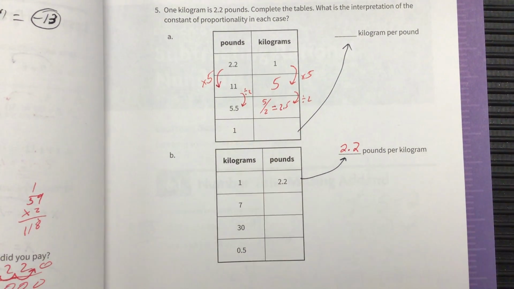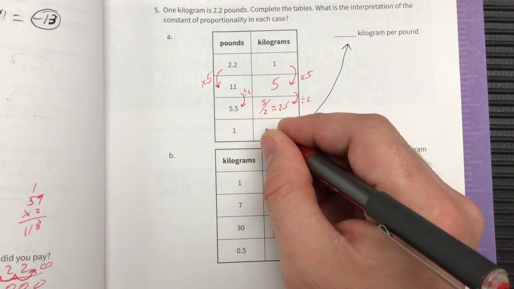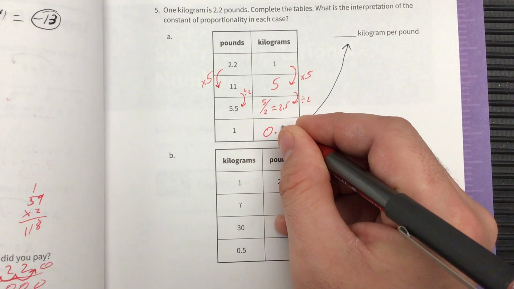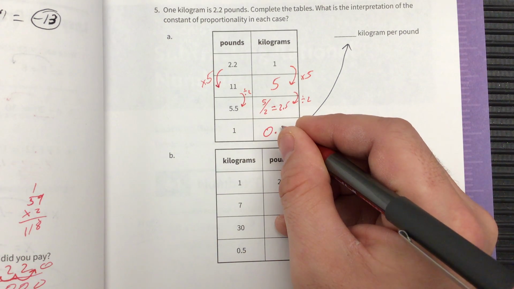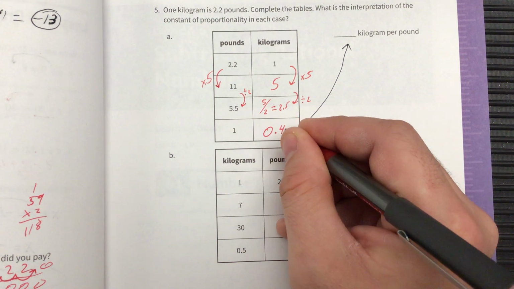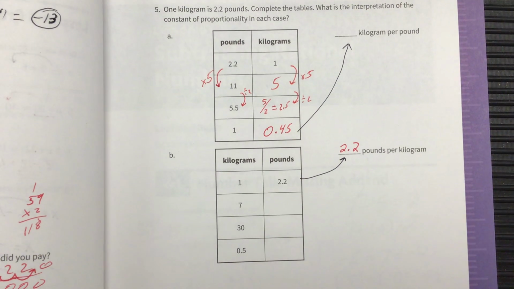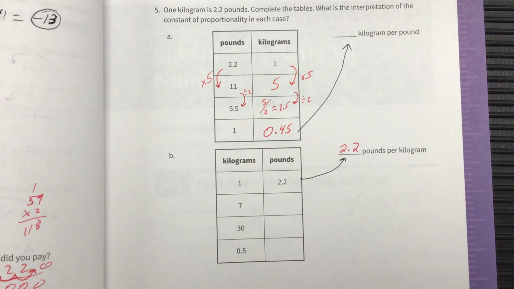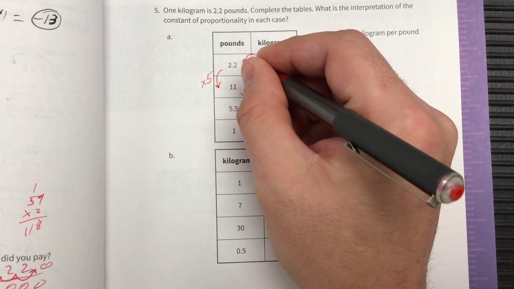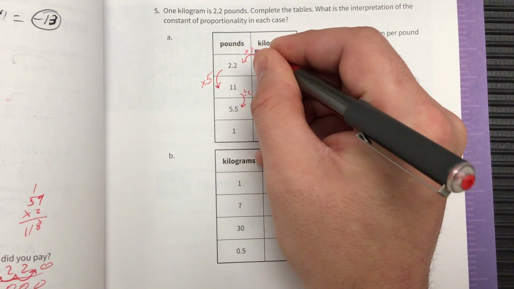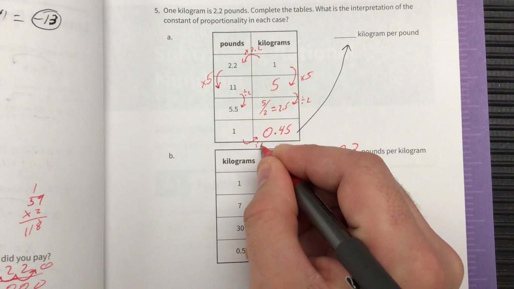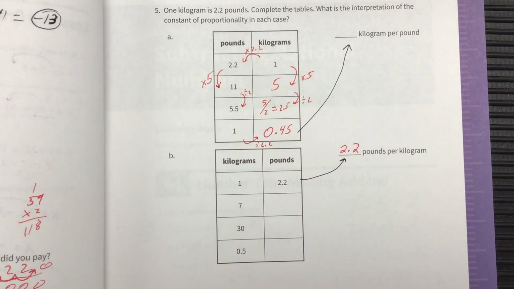How do I get the one next to the 1? Matthew. I divided 1 by 2.2 and I got 0.45 and then I multiplied that by whatever number was in the column. Okay. So you saw that this is multiplied by 2.2 this way, so you could divide by 2.2 going the other way.